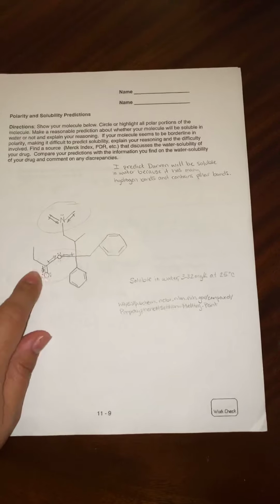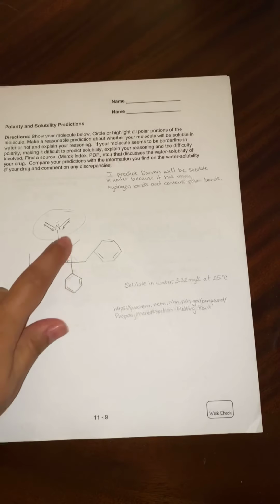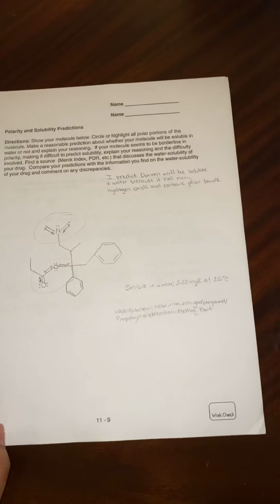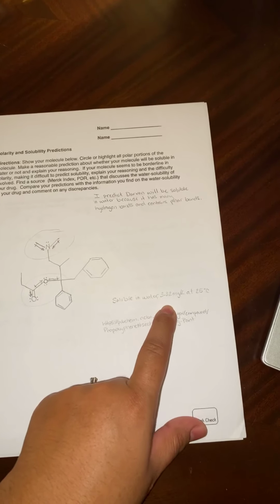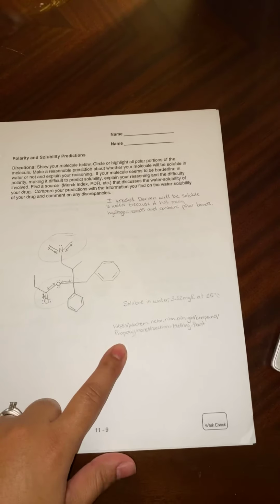And here is polarity and solubility predictions for the drug Darvon. There's polar bonds here, here, and here. And I predicted that Darvon will be soluble in water because it has many hydrogen bonds and contains polar bonds as well. And I was correct. It is soluble in water, 3.32 milligrams per liter at 25 degrees Celsius per ChemSpider.